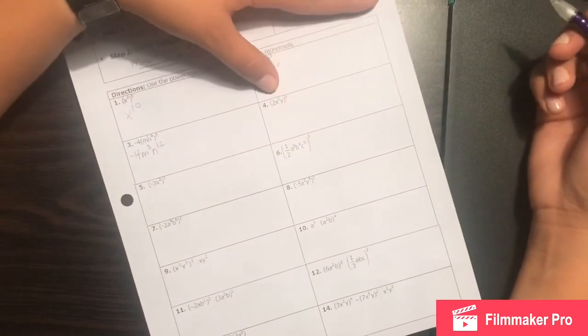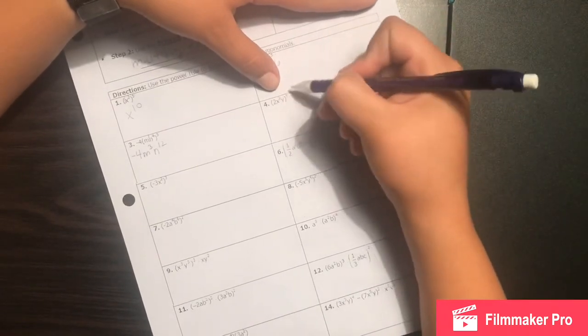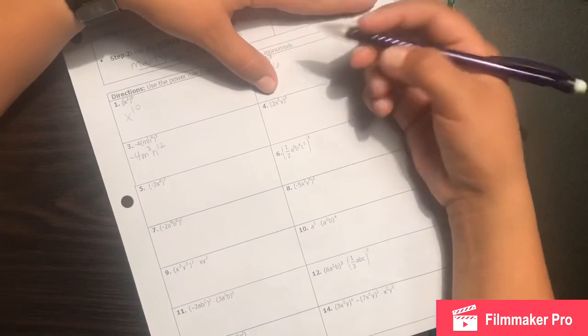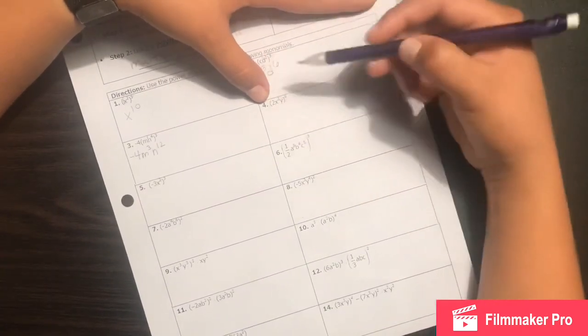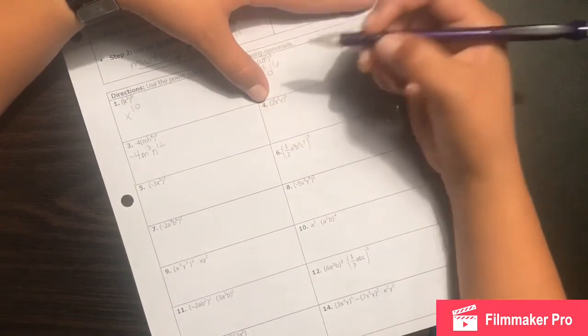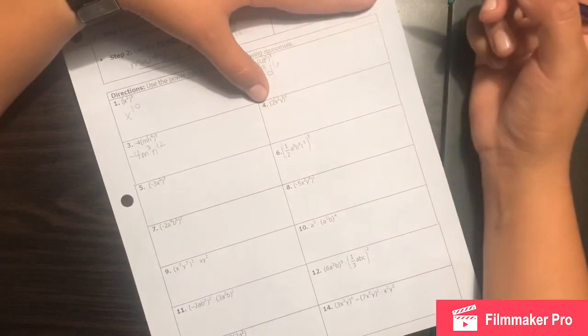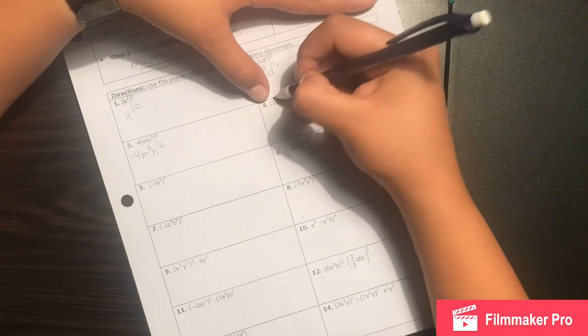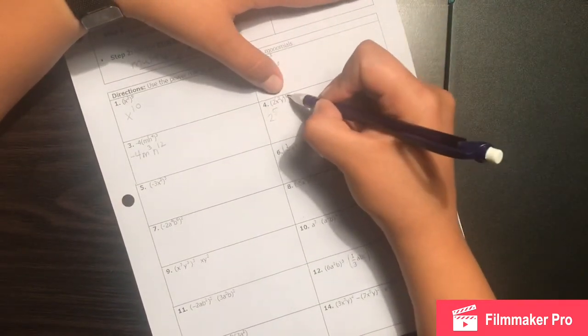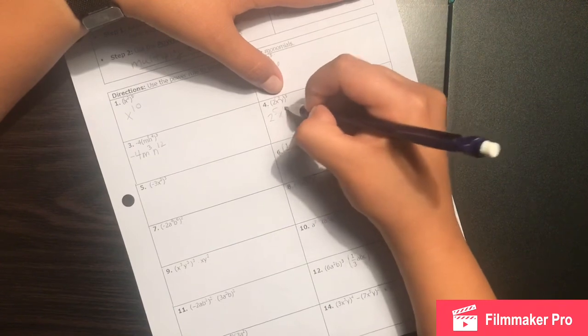Okay, number 4, I'm going to distribute the 5 to all the exponents inside the parentheses. Okay, so this doesn't mean 2 times 5. This is 2 raised to the 1st power and y raised to the 1st power. So 5 times 1 is 5, so it's 2 to the 5th. 2 times 5 is 10, so it's x to the 10th.